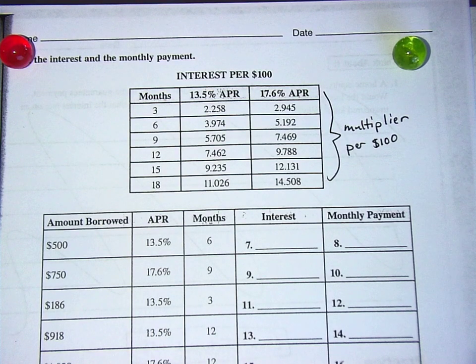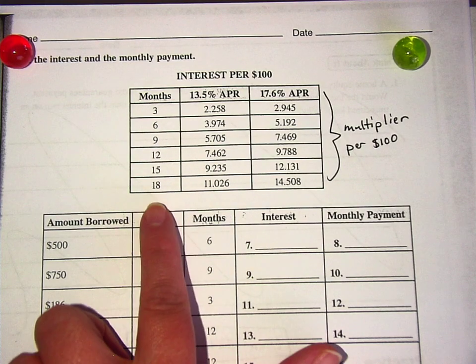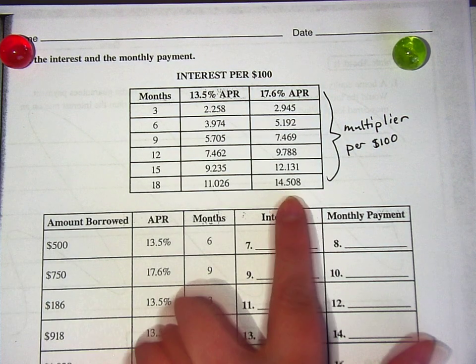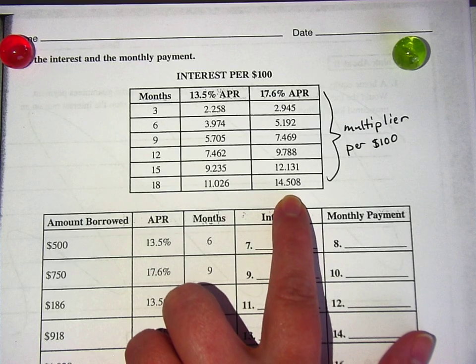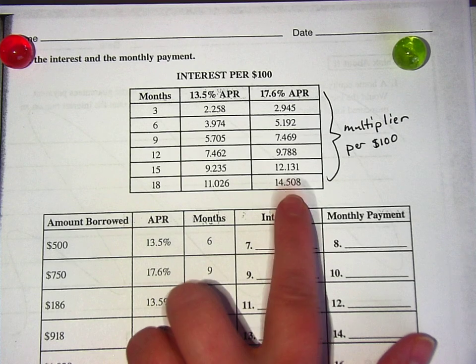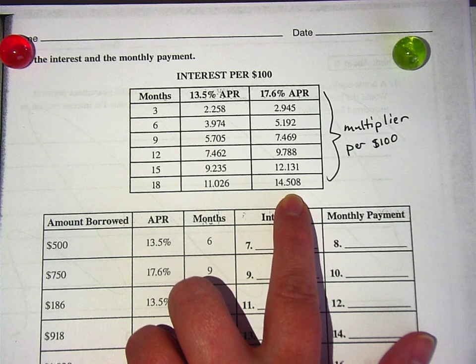So for example, everybody look up. Let's say that you decided to get a loan for only $100, and you're going to take 18 months to pay it back, which is a long time to pay back $100, but just go with me, okay? Then you would pay $14.51 interest for that $100. And if you wanted to borrow $200, you'd have to pay $28 or $29 in interest. And if you wanted $300, see how you just multiply it by however many hundreds you want?